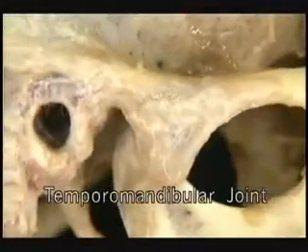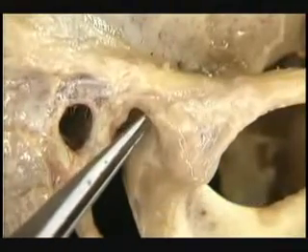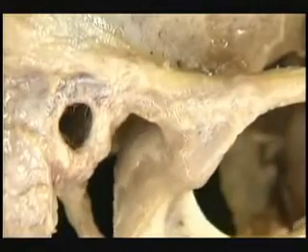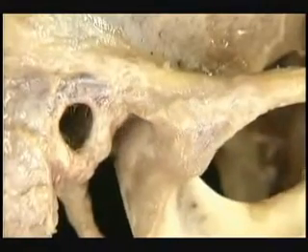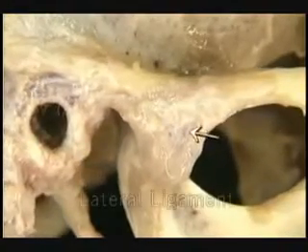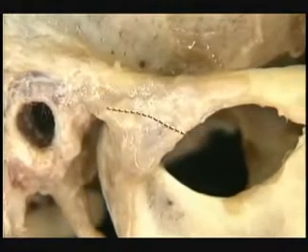Here's the temporomandibular joint with its joint capsule intact. Most of the capsule is thin and loose to allow the various movements that we'll see. On the lateral aspect, the capsule is thickened by this lateral ligament. The articular disc is inside the joint, here.